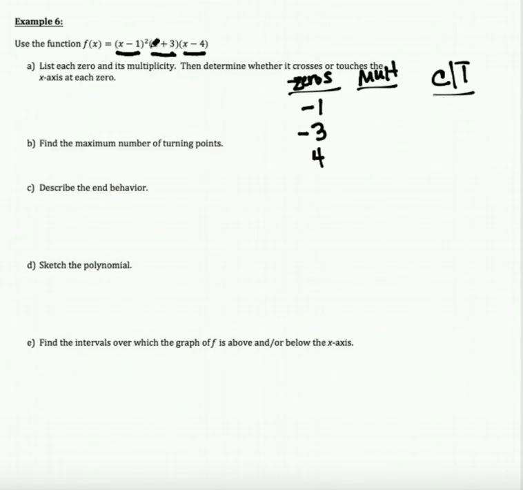Multiplicities. The multiplicity that's associated with this x minus 1, we'll notice it's squared, so the multiplicity is 2. The -3 has a multiplicity of 1, and the 4 has a multiplicity of 1. All right. Whether it crosses or touches, we have to look at the multiplicity. Even multiplicities are going to just simply touch. Odd multiplicities are going to cross.